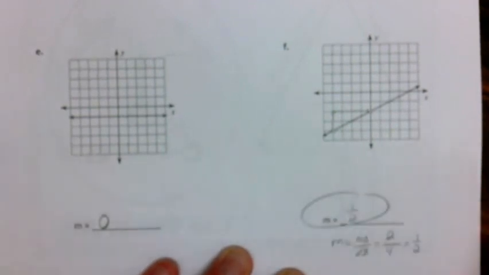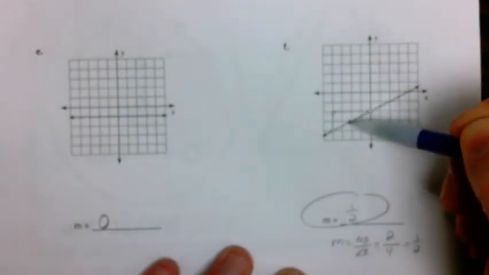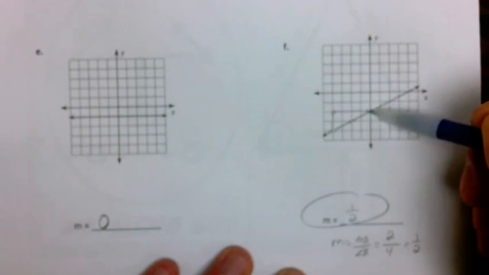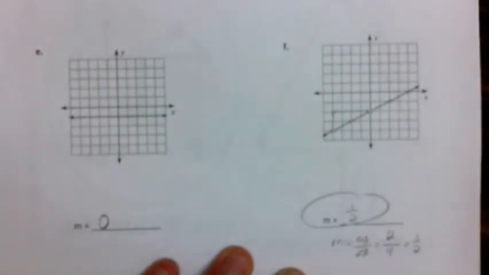M equals 1 half. And so to get from point to point, I go up 1, right 2, up 1, right 2, etc.